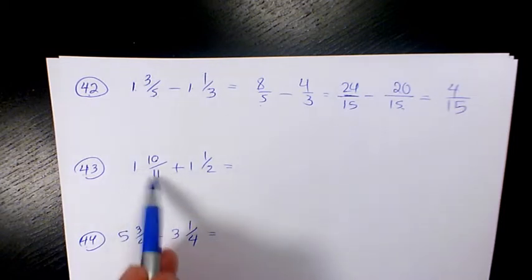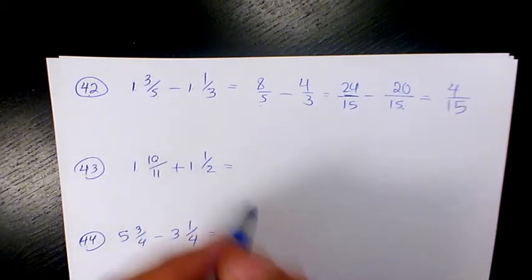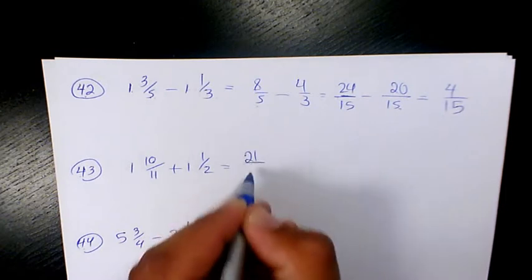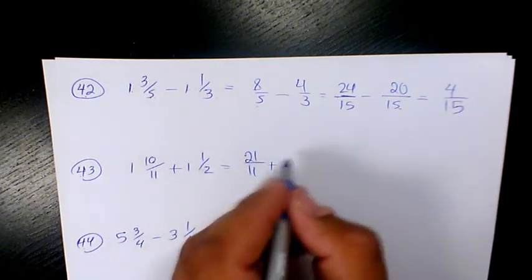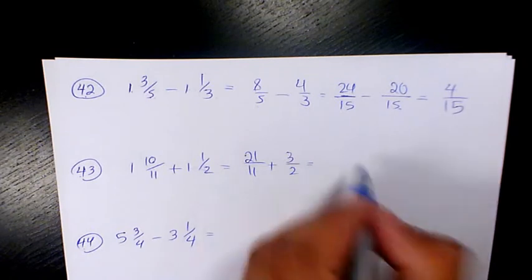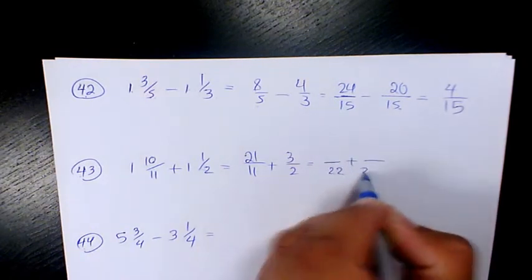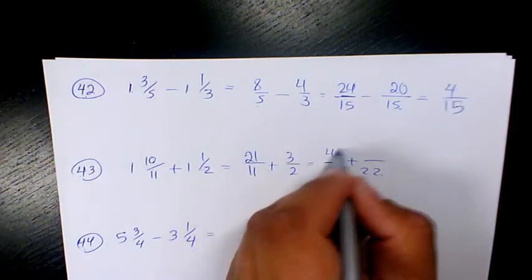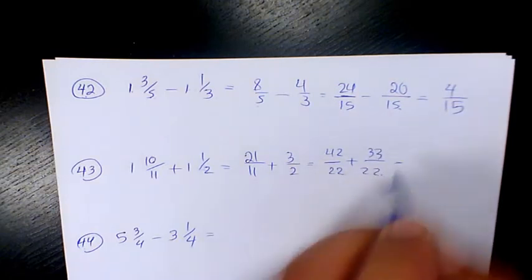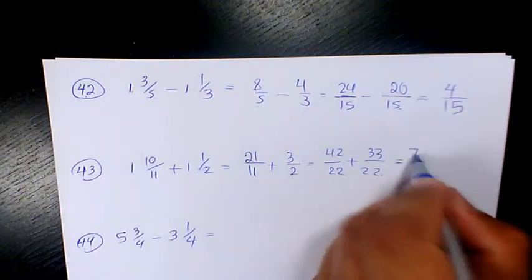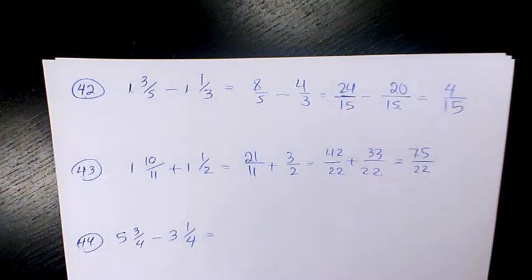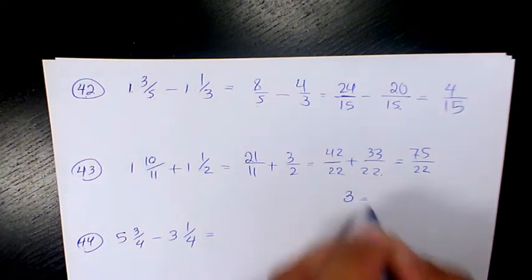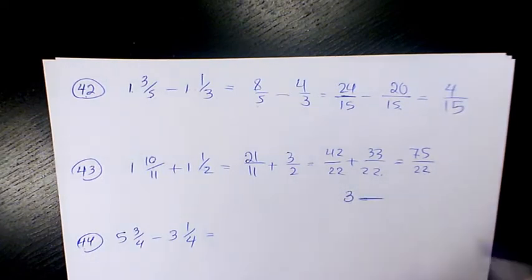Next one, we have 1 times 11. 11 plus 10 is going to be 21 over 11 plus 1 times 2, 2 plus 1, 3 over 2. Common denominator is going to be 22, 22. 21 times 2, 42. 3 times 11, 33. 33 plus 42 is going to be 75 over 22. 75 over 22 is going to be 3.4, so it's going to be 3. 22 times 3, 66. 75 minus 66 is going to be 9 over 22.